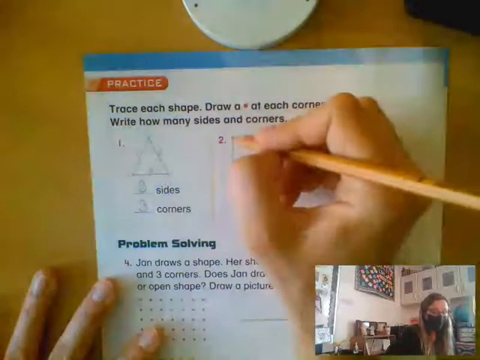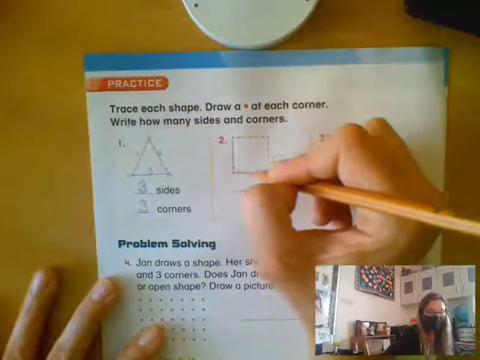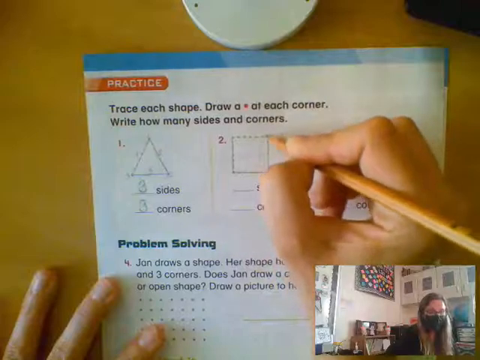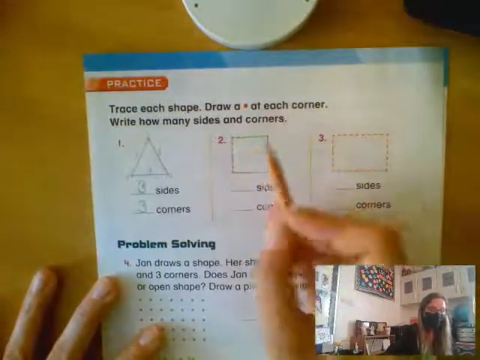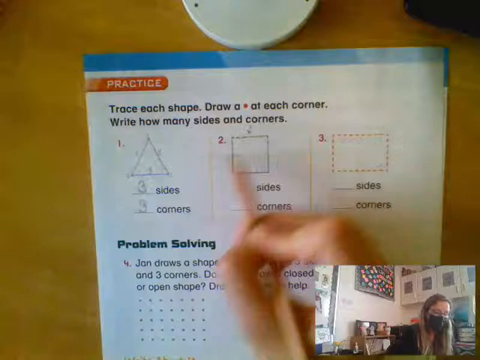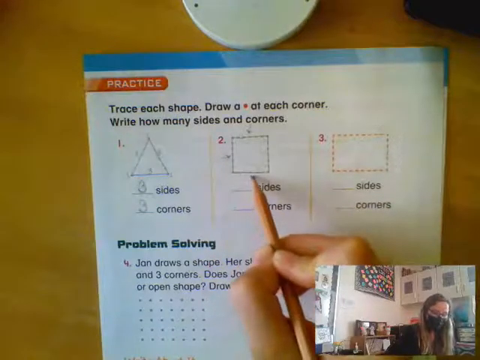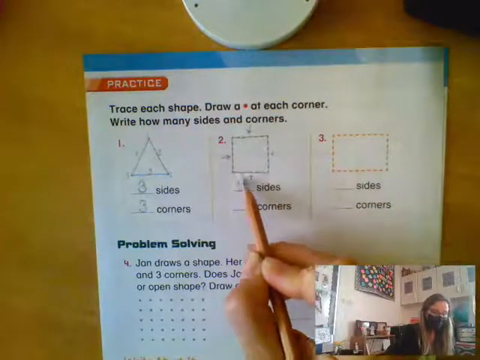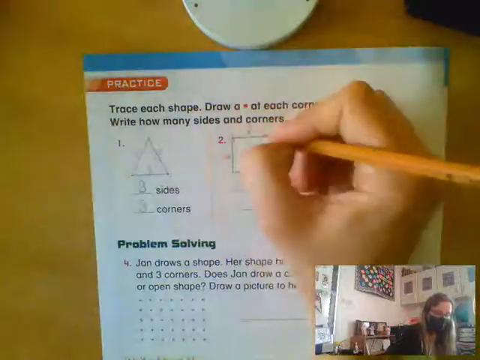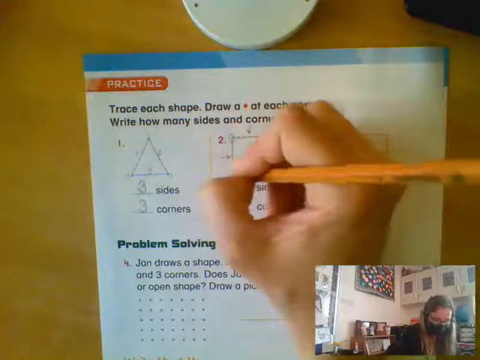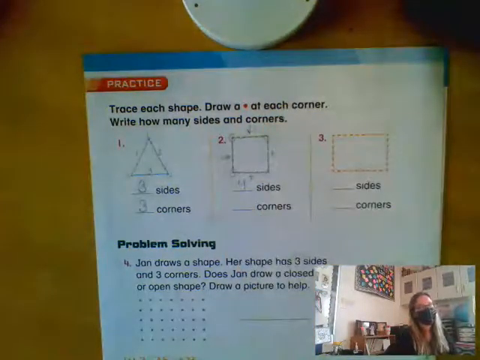Now, number 2, trace that shape. What is that shape, Emily? Square. It's a square. How many sides does our square have? 1, yeah, 2, 3, 4. So we can put a 4 there, 4 sides. How many corners does it have, Noah? Or vertices? How many?